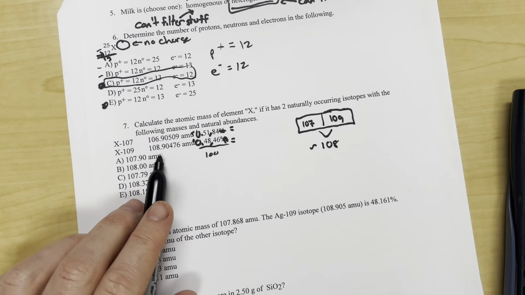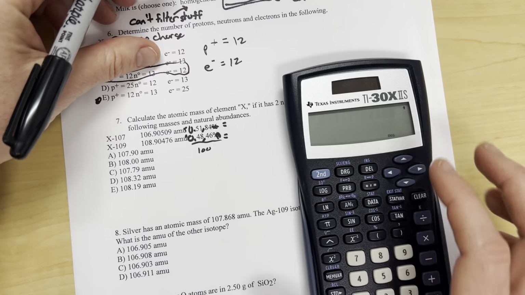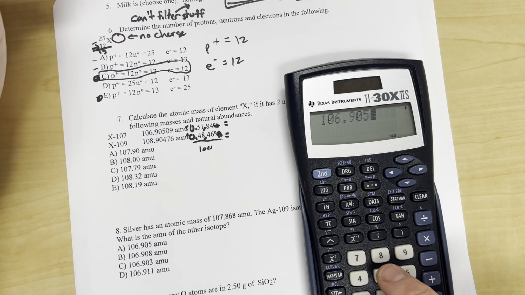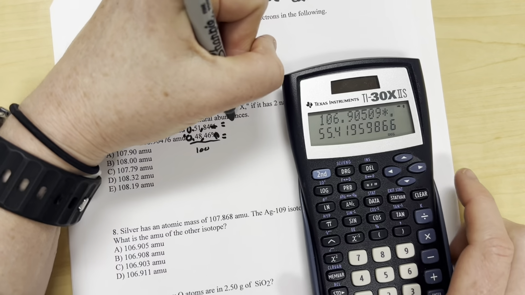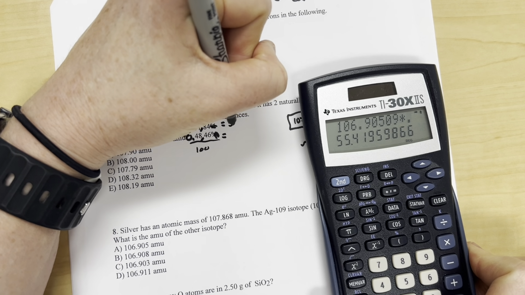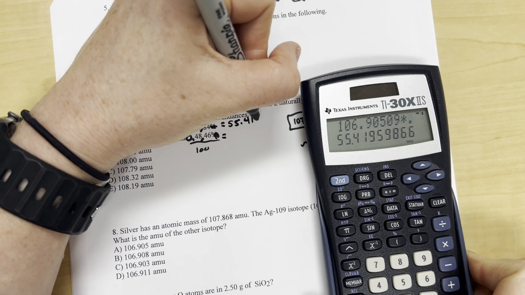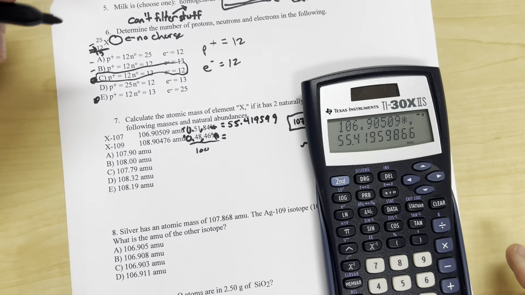Okay, so first things first, multiply those together. 106.90509 times 0.5184, and I get 55.41959. Let's go crazy here.